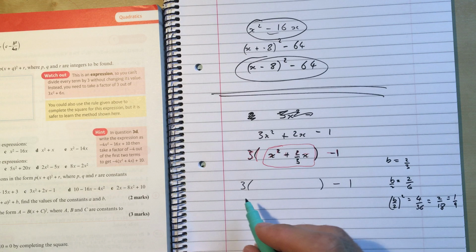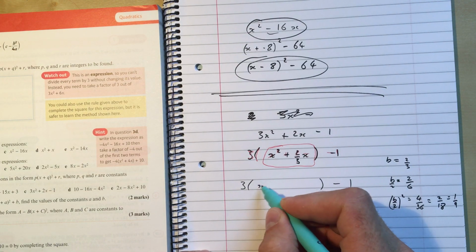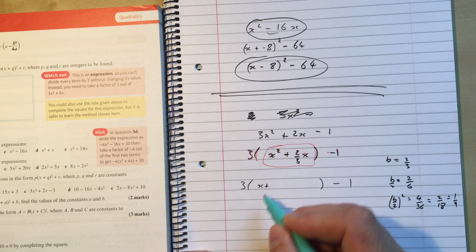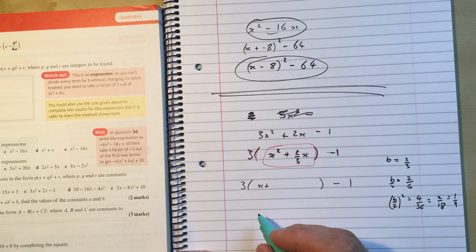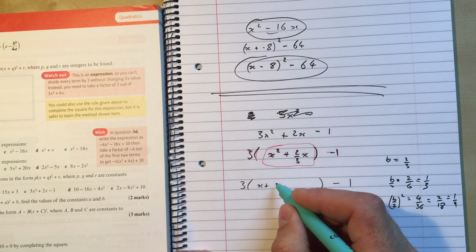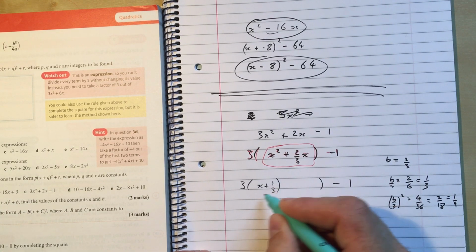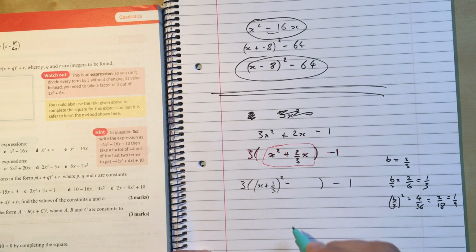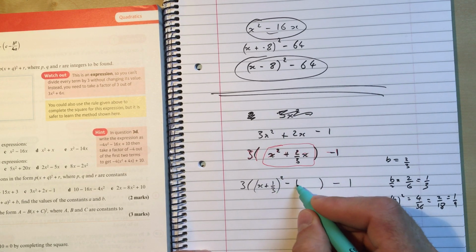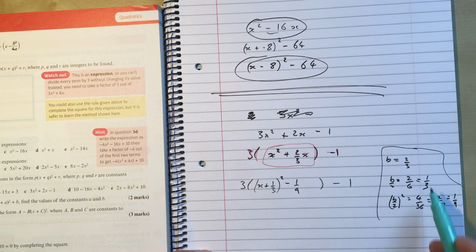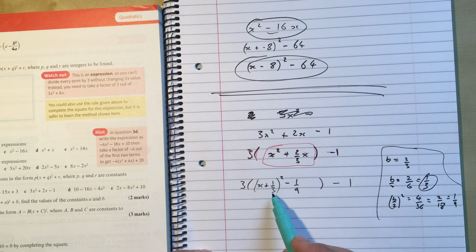Okay? So this red thing in the brackets can be replaced with x plus b over 2. Oh, sorry, of course 2 over 6 is 1/3. What am I doing? x plus 1/3 all squared, take away 1/9. Okay?